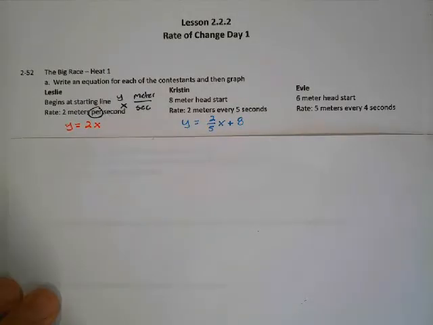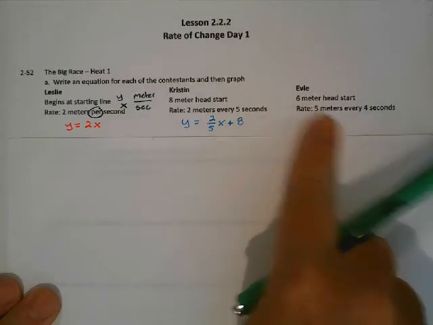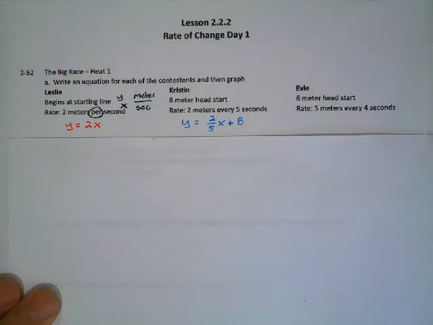I want you to fill in for Evie what her equation should be for hers. She's got a 6-meter head start, and she's going 5 meters every 4 seconds. So go ahead and fill in her equation real quick. Give you a couple seconds to think about it.